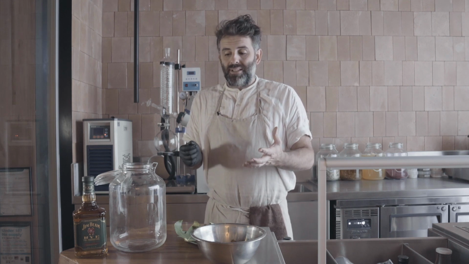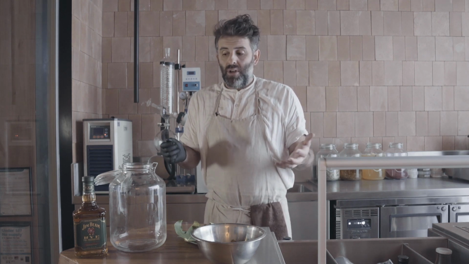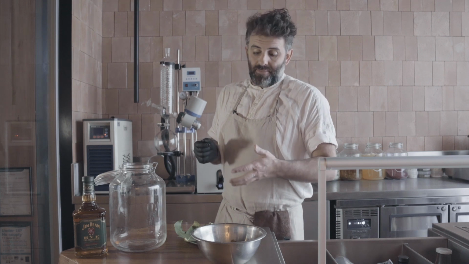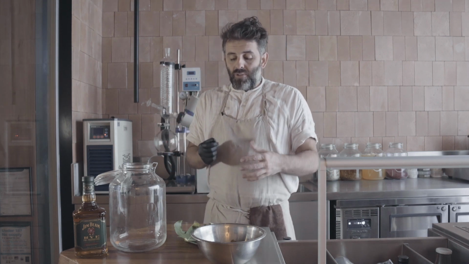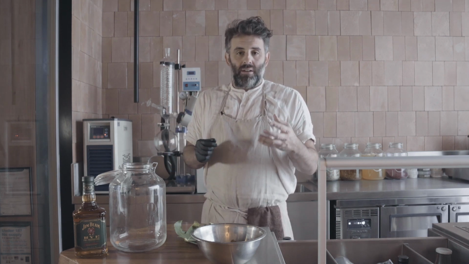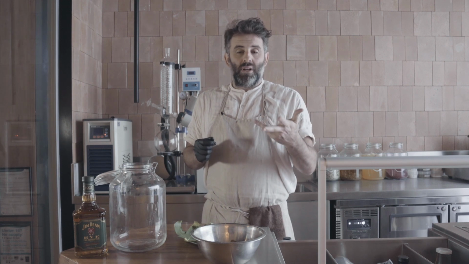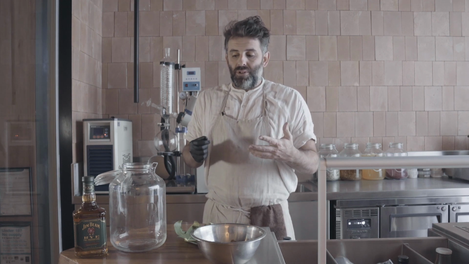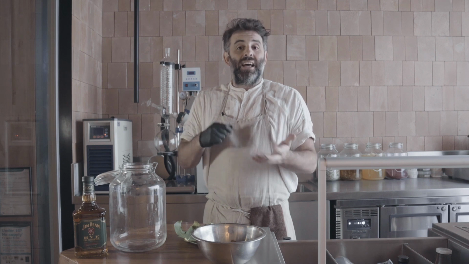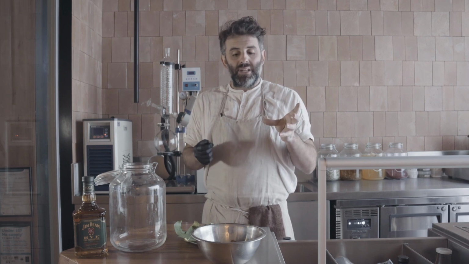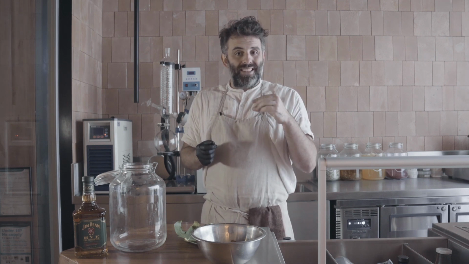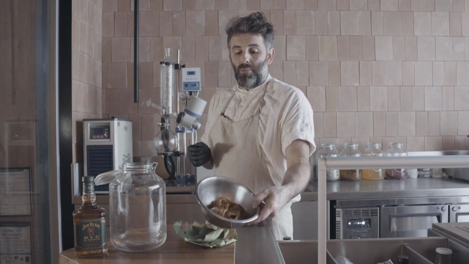So this is going to be a really simple twist on an old fashioned using Jim Beam rye whiskey. An old fashioned is a very simple drink: whiskey, sugar, bitters. What we're going to do is add a layer of complexity to that classic drink by adding an element of acidity with our caramel vinegar.